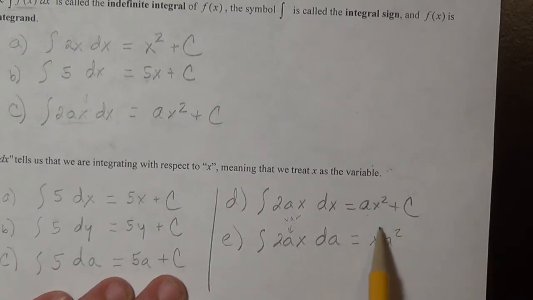And you can check it. If I take the derivative of this with respect to a, x is a constant now, so I'll keep my constant, and then the derivative of a squared with respect to a, bring the 2 out front, subtract 1 from the power. So again, I get x times 2 times a, or rearranging, 2ax.